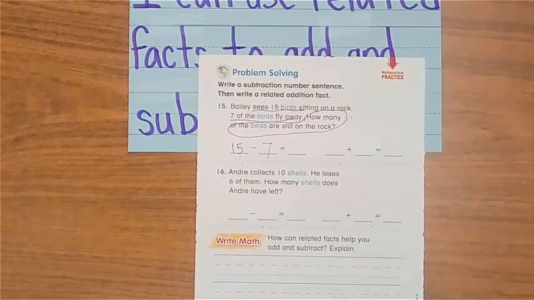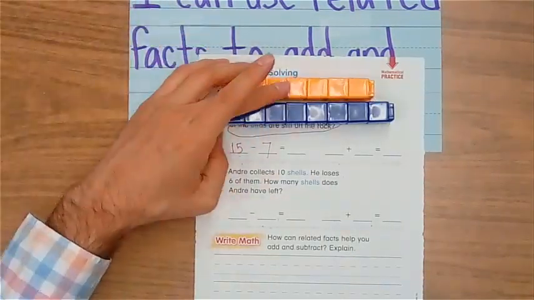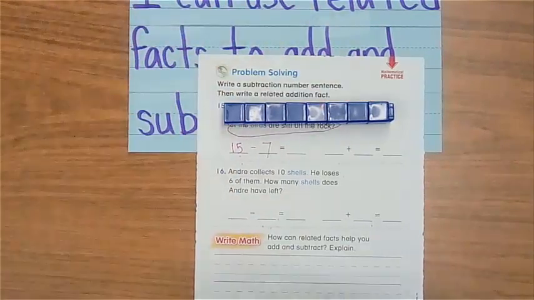So if I have 15 of the birds, and then 7 of them go away, I'm going to have 8 birds left.